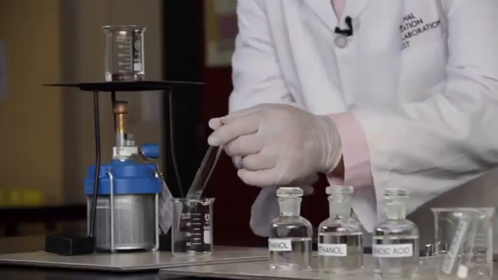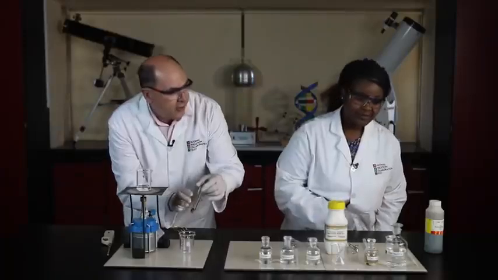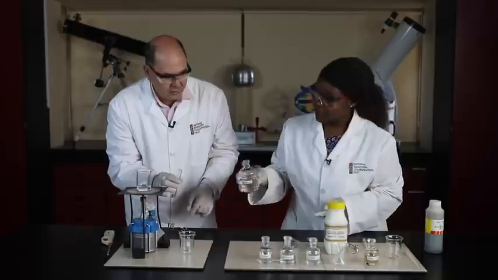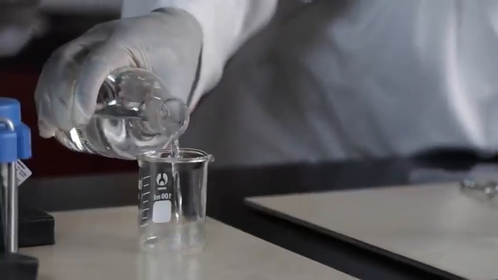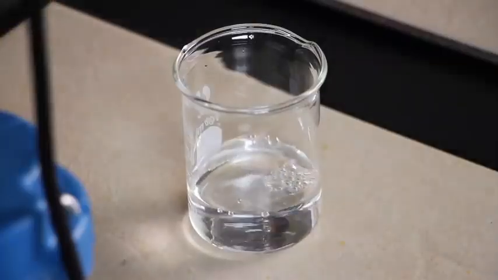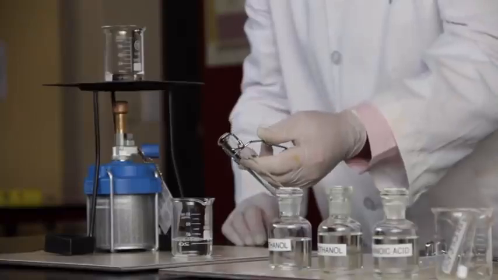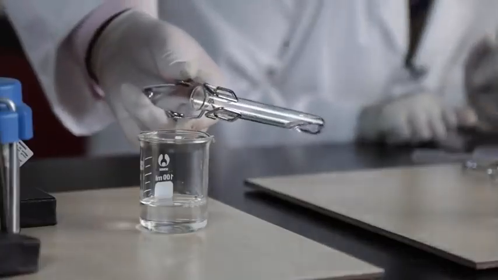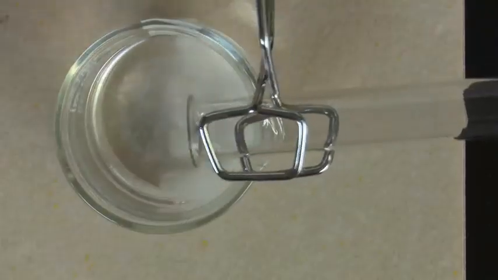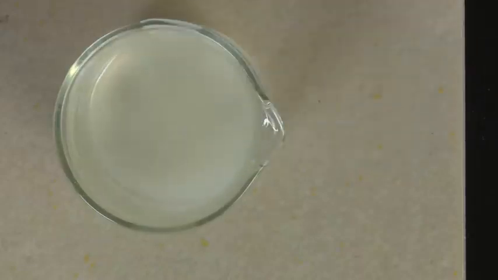Right, let's check. This reaction mixture has cooled down nicely. So let's get ready. Let's add dilute sodium carbonate in here. And now I'm going to pour in the reaction mixture. Oh, isn't that great? Right. Let's stir a bit.